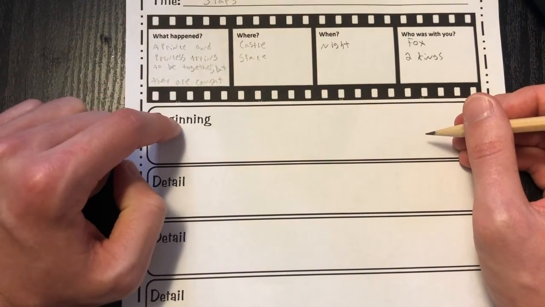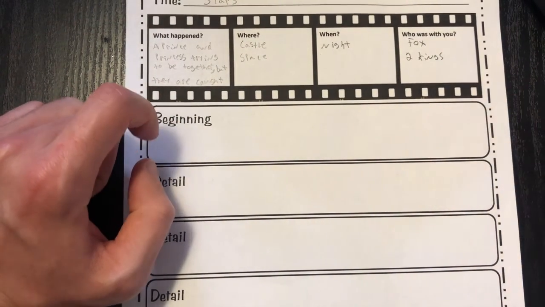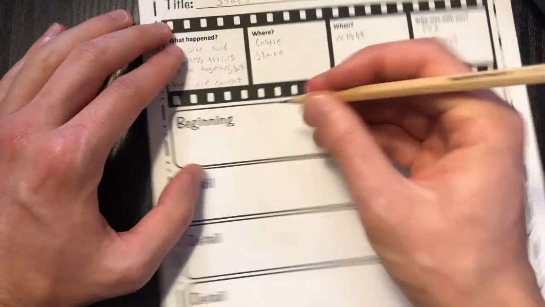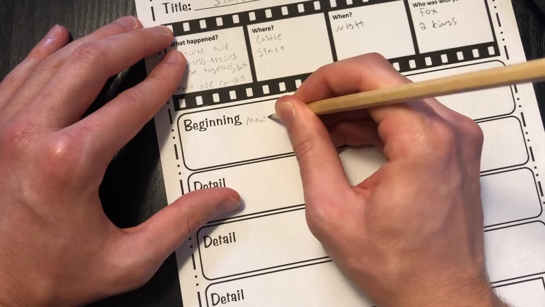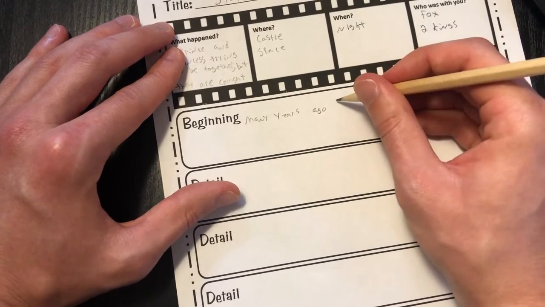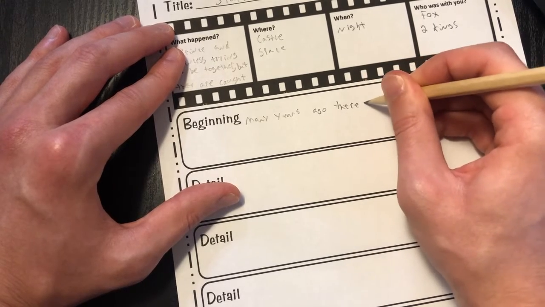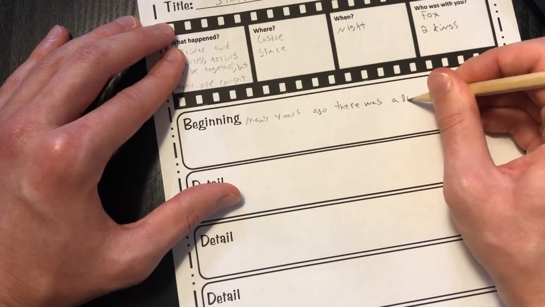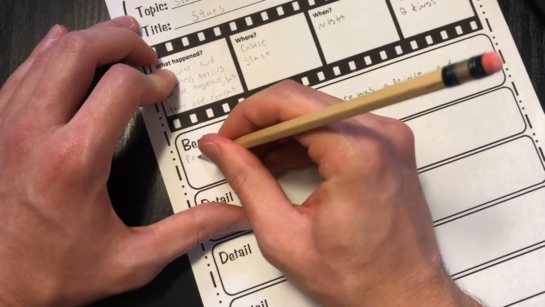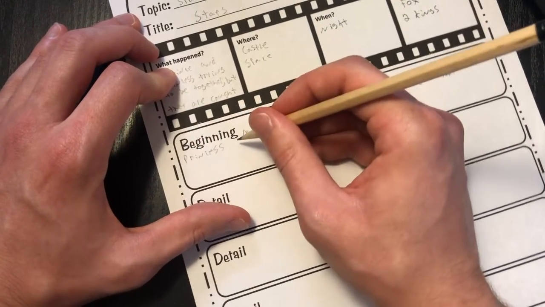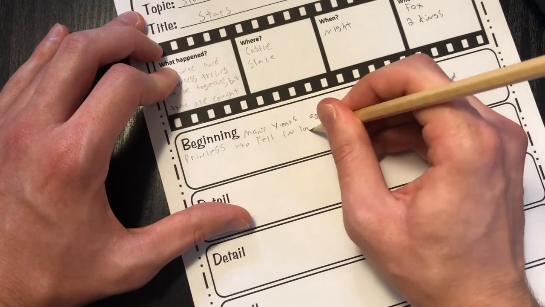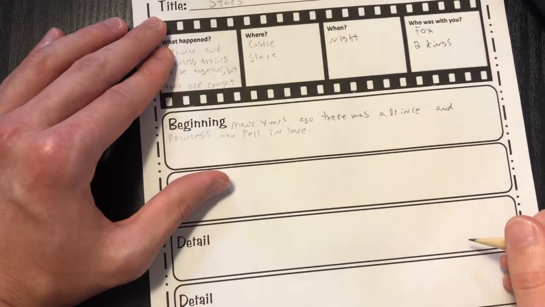Now we're going to start off with the beginning of my story. This is where I have to introduce my main characters. Now, obviously, we're going to start off with the prince and the princess. Many years ago, there was a prince and princess who fell in love. Now I've introduced my two main characters.